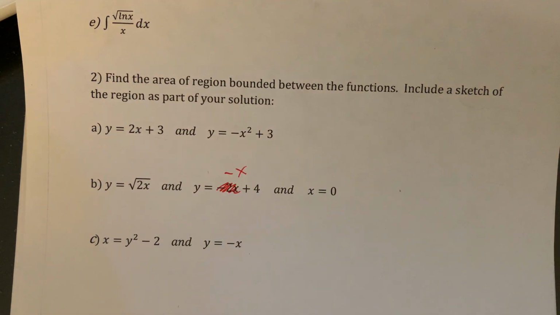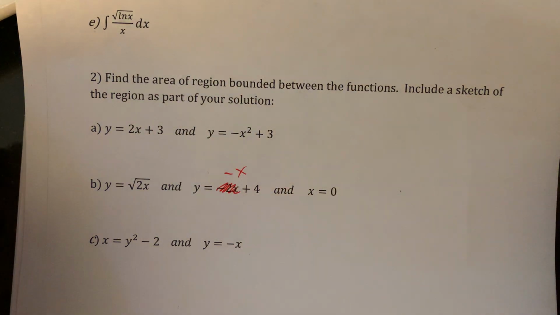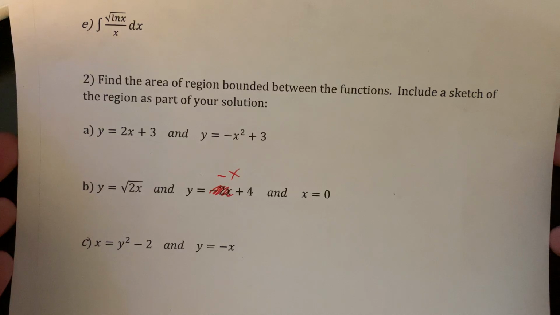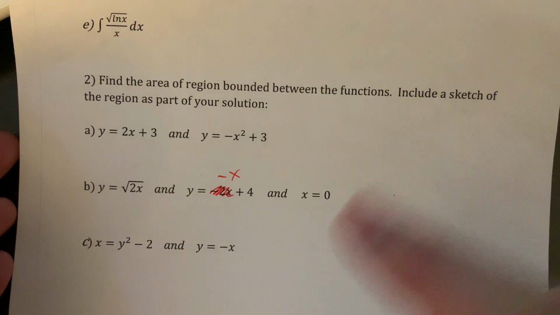If you do it as negative 2x plus 4, it's still possible to solve it, but the boundary points you get, at least the one boundary point you get, is super awkward, and that was not the idea, to have it be terrible like that. That obviously was not what I was going for, and it's just because I made a mistake typing it up. So I'm doing a solution for negative x plus 4.